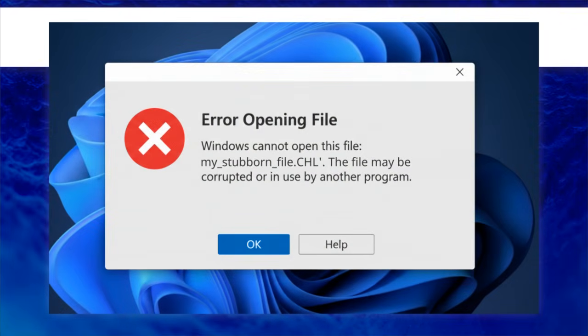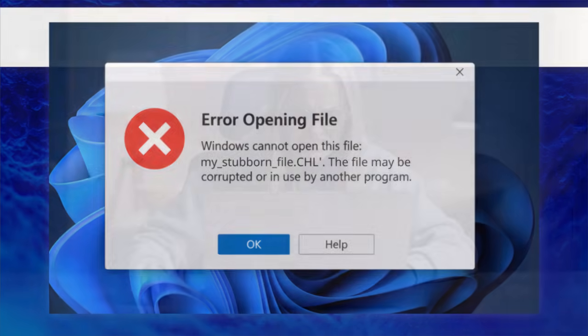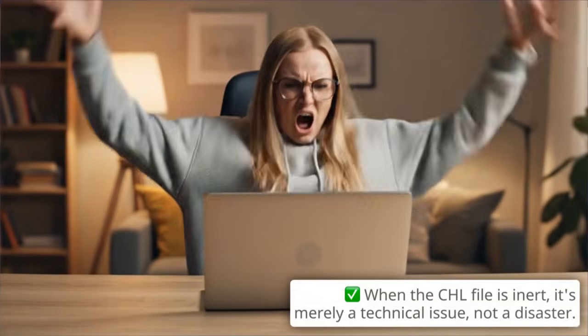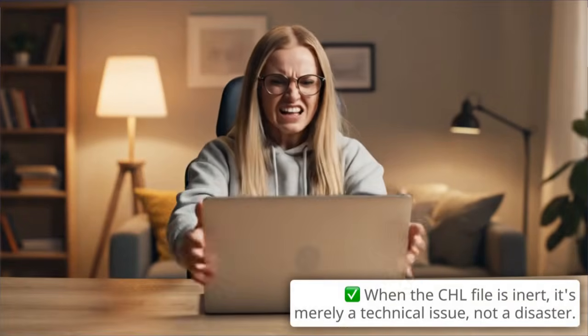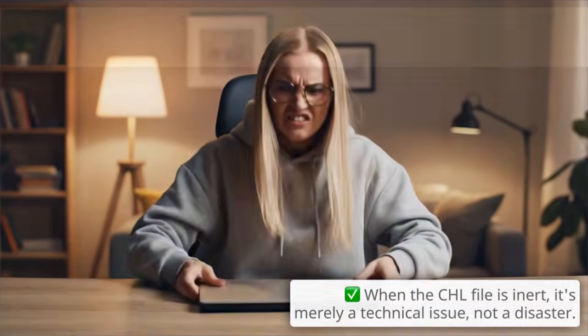If your CHL file still refuses to open, stay calm. The file is winning so far. Time to fight back. Let's quickly run through a series of focused tests on these common CHL failure areas.